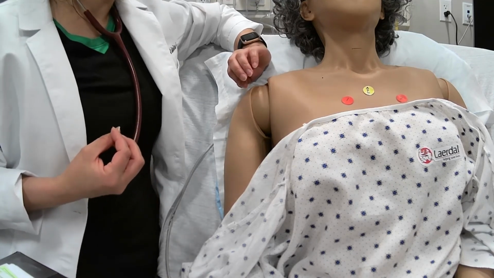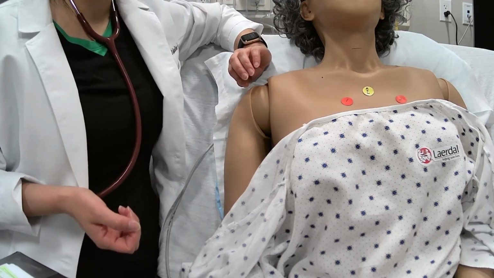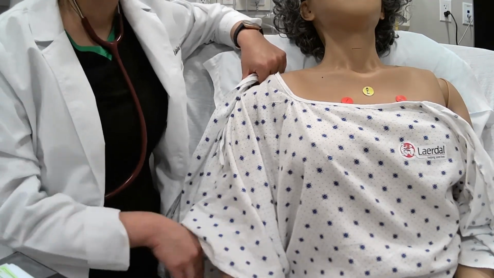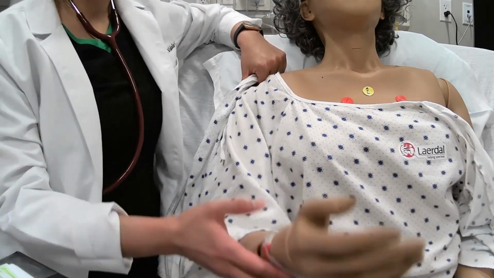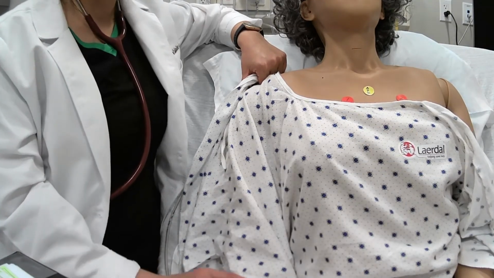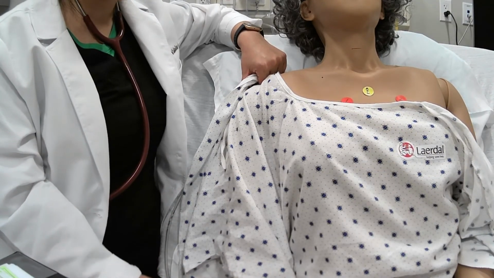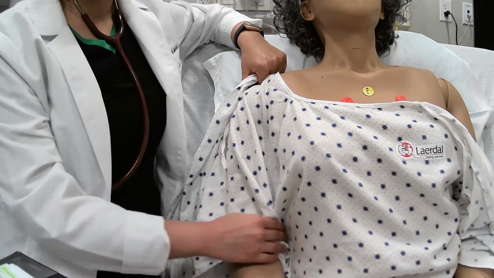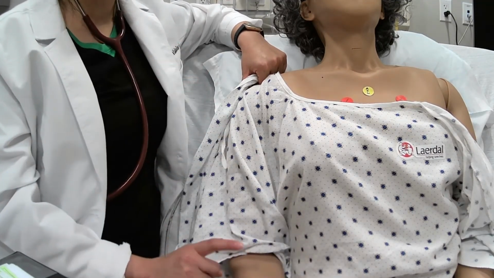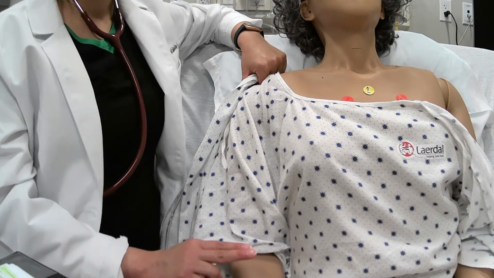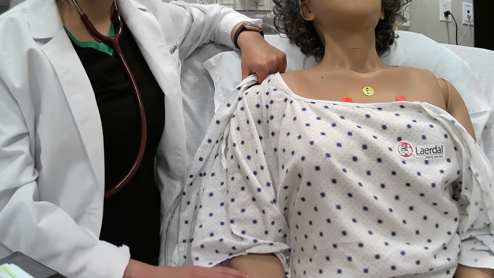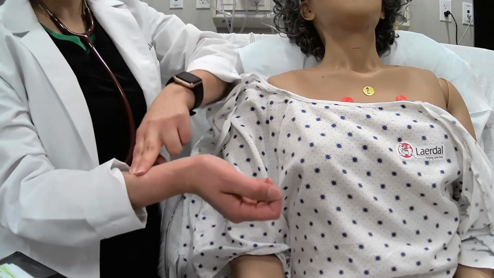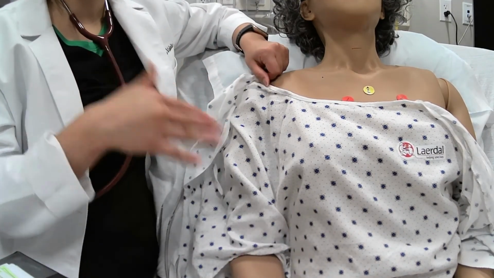You will also get that sensation when you're palpating a patient's AV fistula or graft on their arm. If they are getting dialysis for their kidneys, when it's long-term or chronic dialysis, they will oftentimes have an AV fistula in the arm, and you can palpate, you can feel that thrill, and that indicates that there's blood flowing through it.